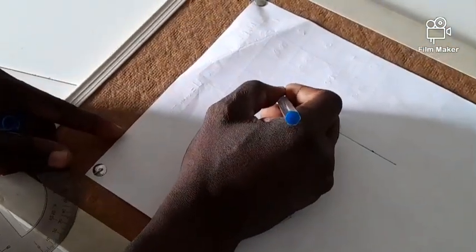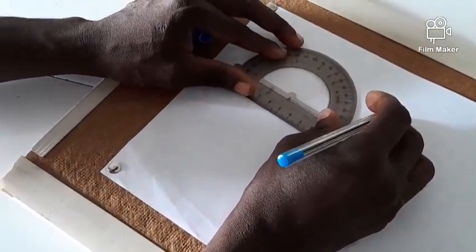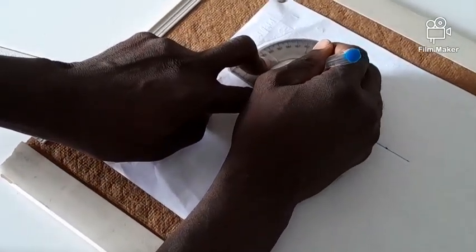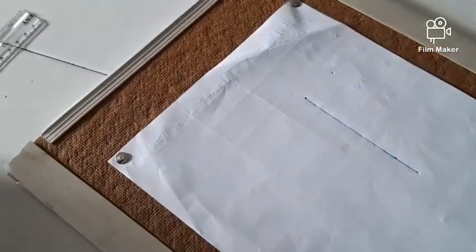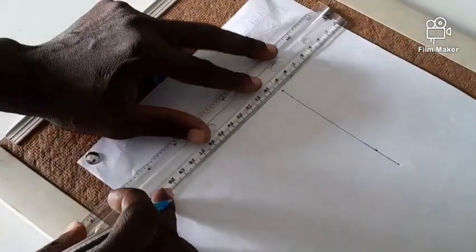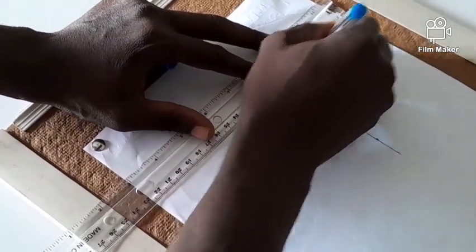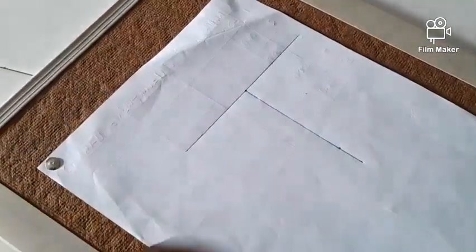To get a right angle from there, I put a dot here, place this on top of this, put the 0 mark on top of this, ensure that it is straight, then put it at 90. So this is 90. Once I do this, I'll draw a straight line through this, of any length. This shows that this line is perpendicular to this.